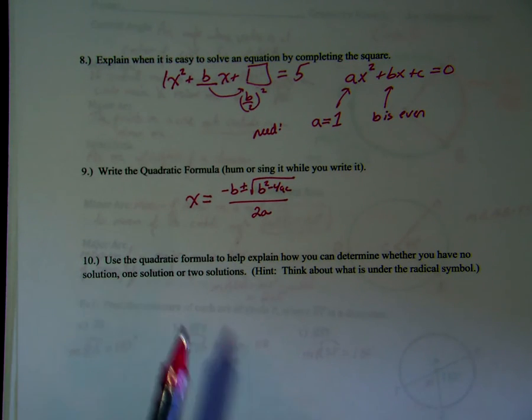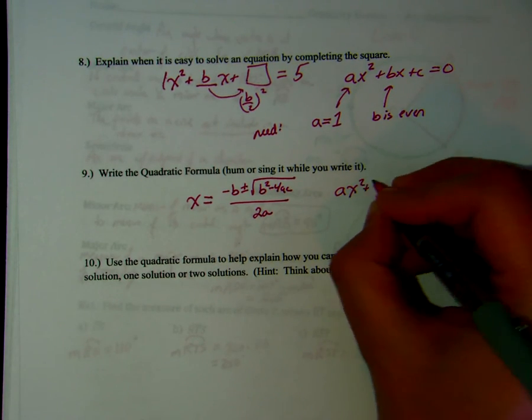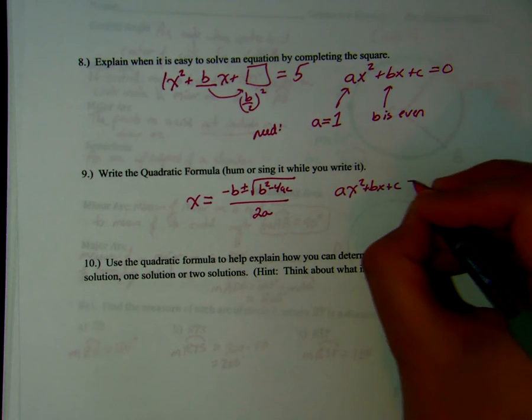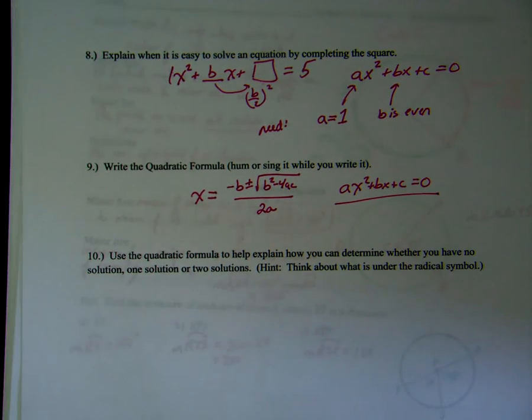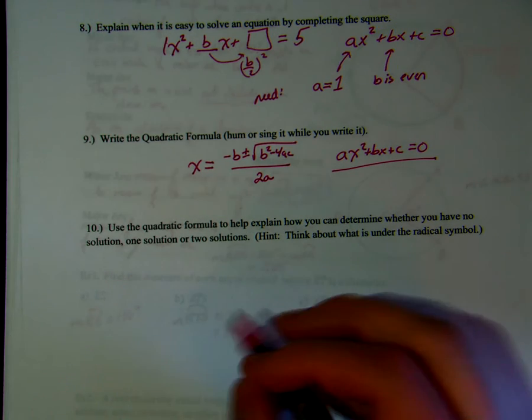So these a, b, and c come from standard form. So it comes from this. You have to make sure you set it equal to 0 first, and then a, b, and c are the coefficients. All right, so use the quadratic formula to help explain how you can determine whether you have one solution, no solutions, or two solutions.